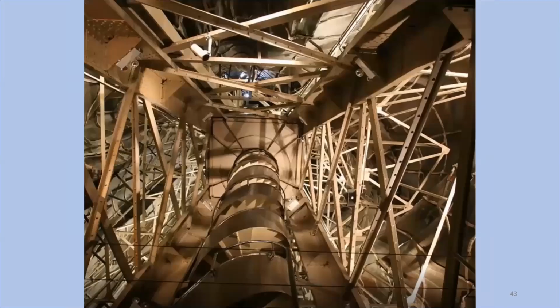So let's take a look inside the Statue of Liberty for those of you who've never seen it. In the chat box, it'd be interesting if you want to type down there how many of you actually have been inside the Statue of Liberty. Just let us know if you've been inside.